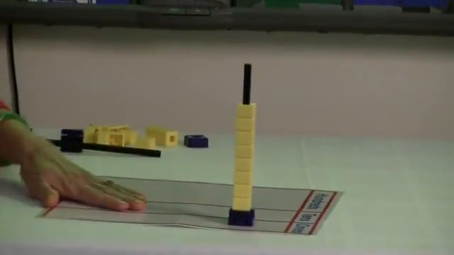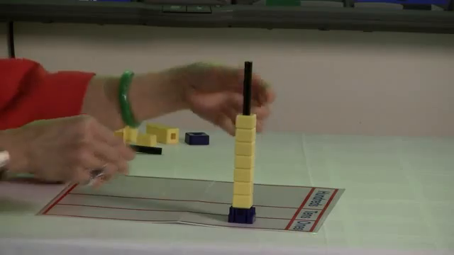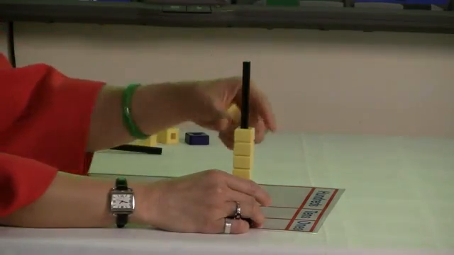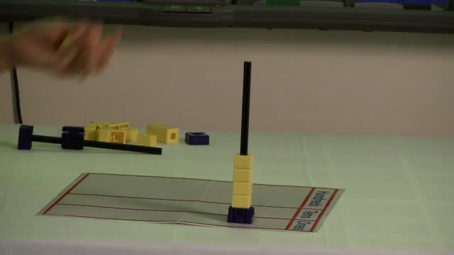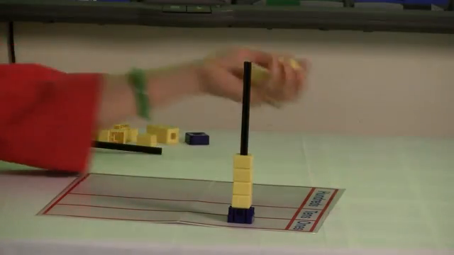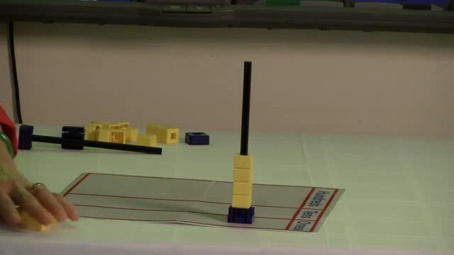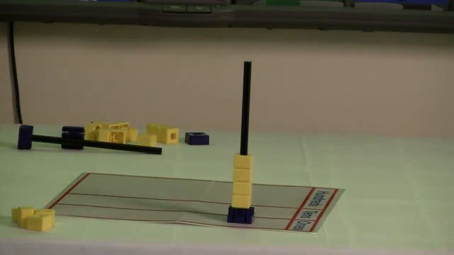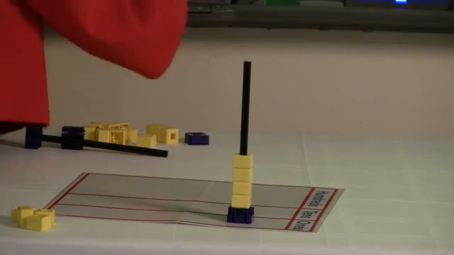Now, what it is saying is I'm going to remove 4 cubes from the 8 cubes. I'm going to do that one at a time. 1, 2, 3, 4. Okay, so these are the 4 cubes that I removed. How many do I have left? I have 4 cubes left. So 8 subtract 4 is 4.